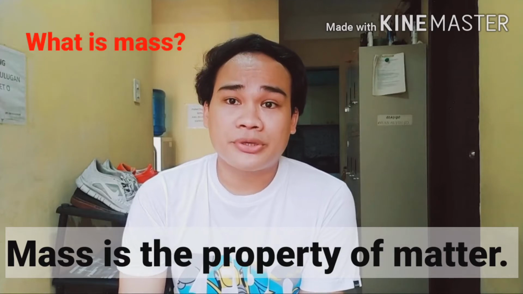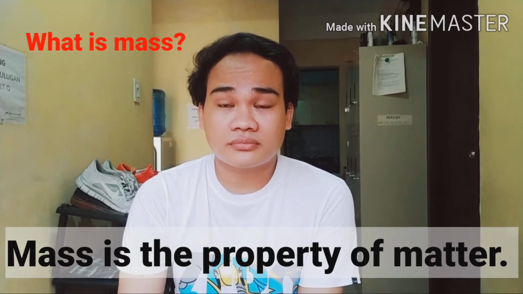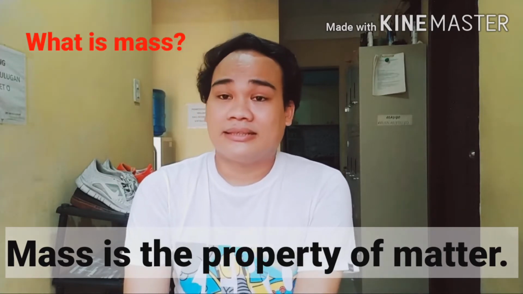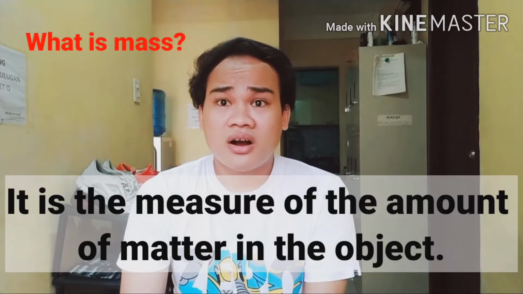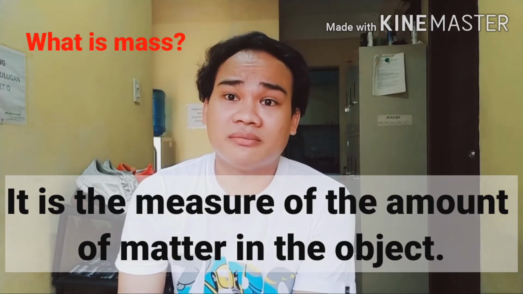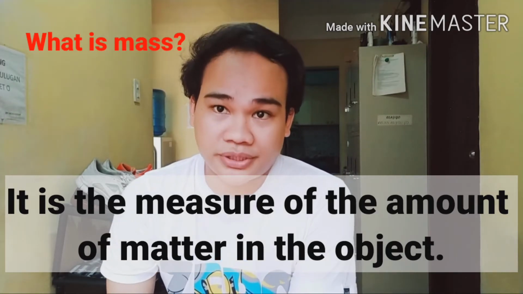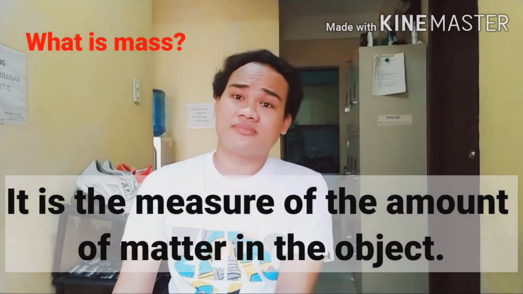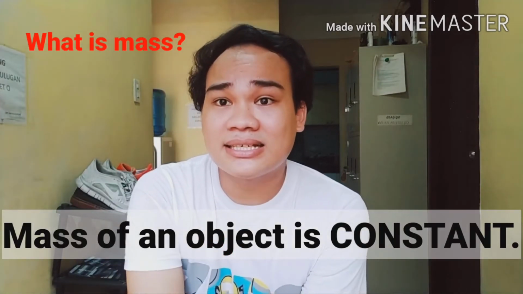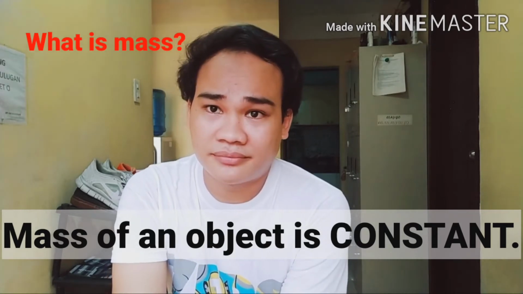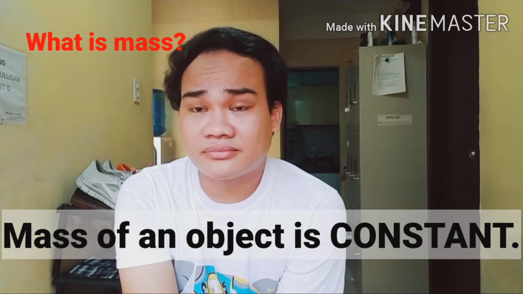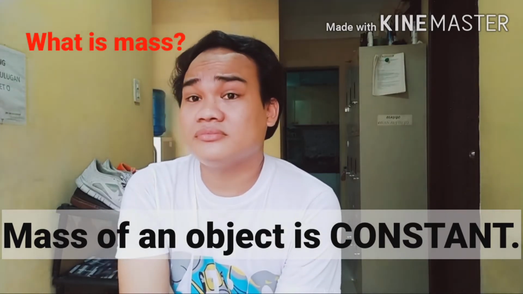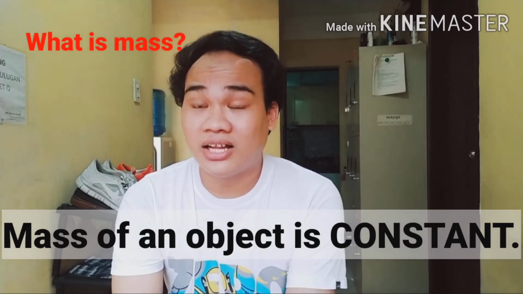So what is mass? Mass is the property of matter. It means that the mass of an object is a measure of the amount of matter in the object. And the mass of an object is the same everywhere. So mass doesn't change according to the location.